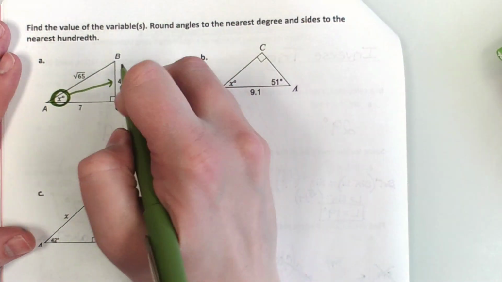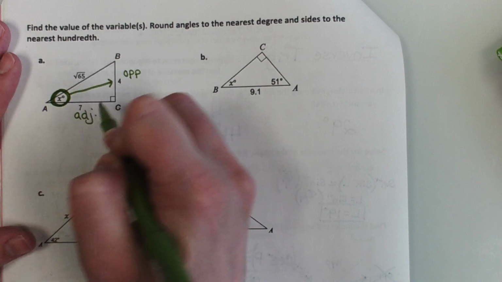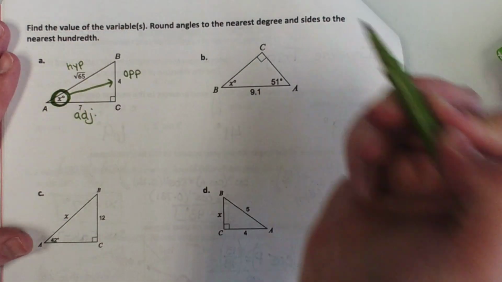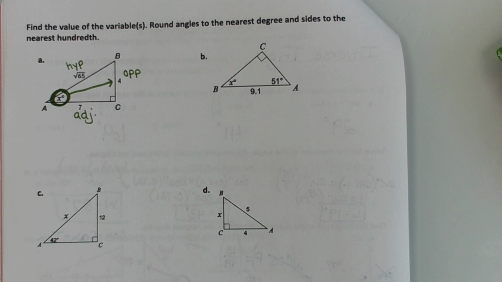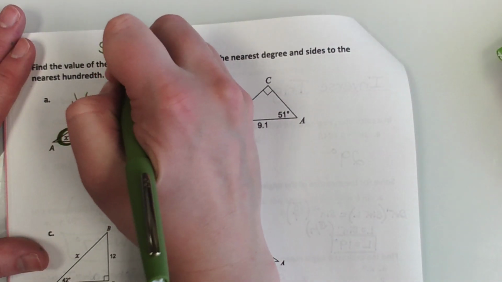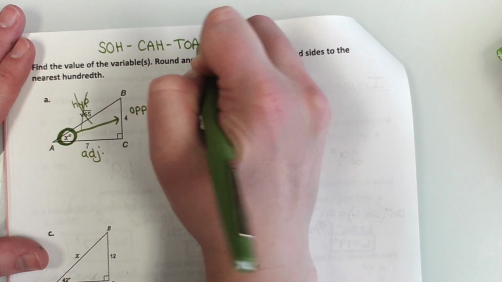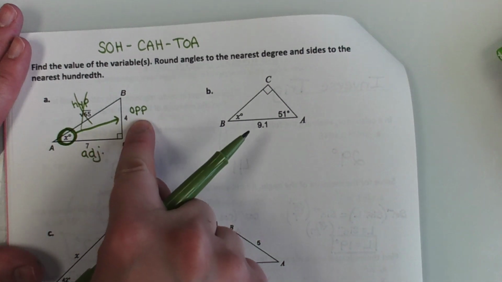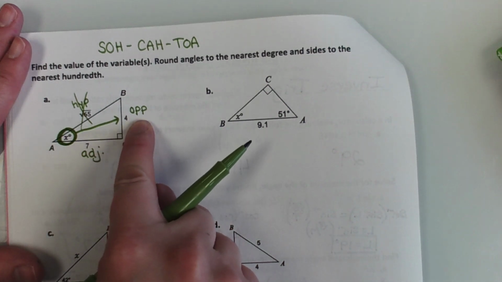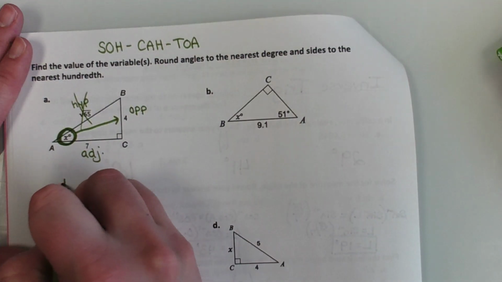Meaning 4 is the opposite. 7 is the adjacent. Square root of 65 is the hypotenuse. If I know all three sides and I'm doing trig, I avoid one of the sides. Which one looks good to avoid? Hypotenuse. Okay, my memory tricks. So, TOA. Adjacent and opposite goes O and A. TOA, in other words, tangent.